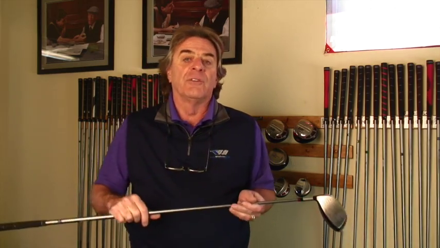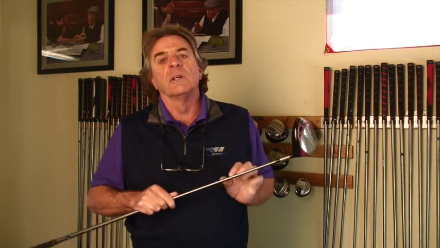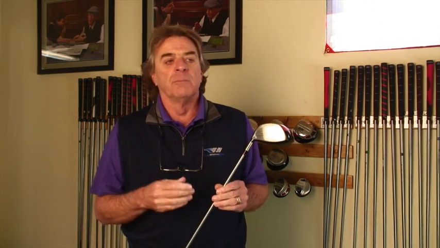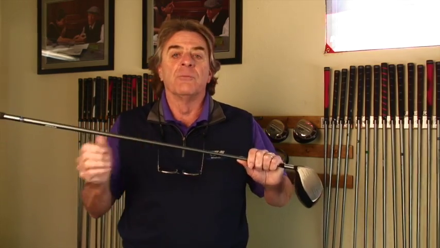The other elements in the shaft, the torsional stiffness, we do not really look at fitting torque in the shaft as a separate factor like the way we do shaft weight, shaft flex, and shaft bend profile. The reason is because torque has really become not much of a fitting factor. Shaft manufacturers and shaft designers understand that they need to design the torsional stiffness of a shaft to match with its flex and bend profile.